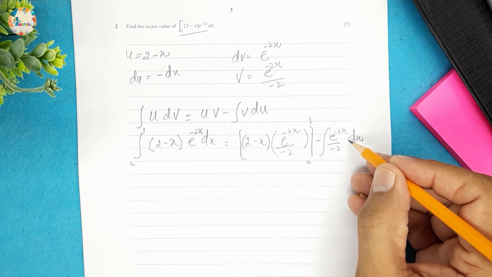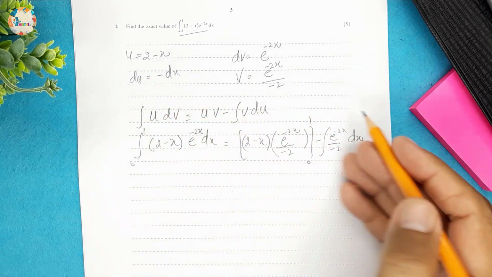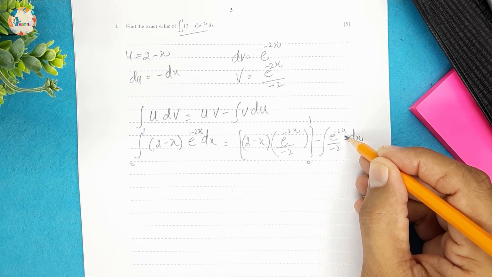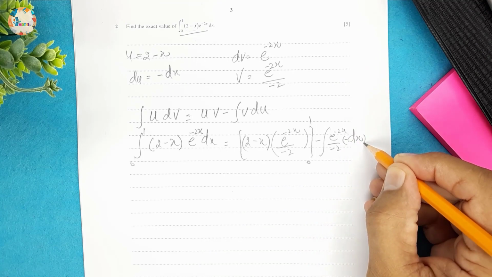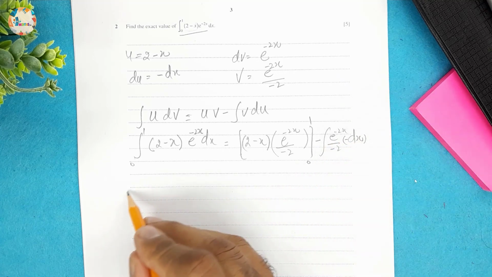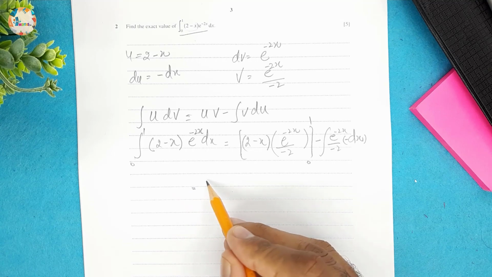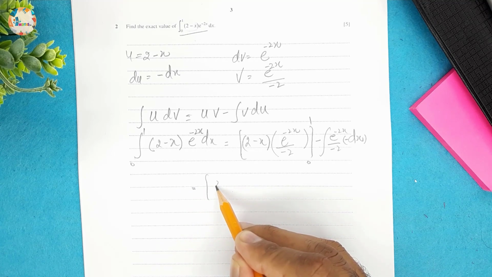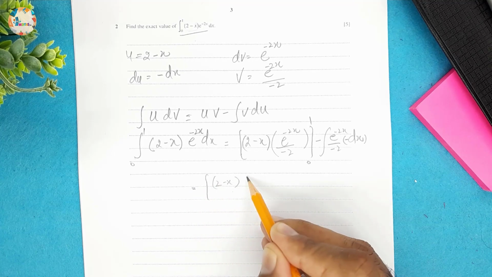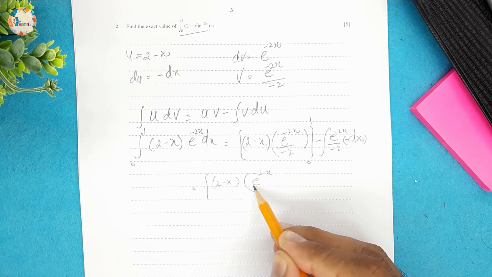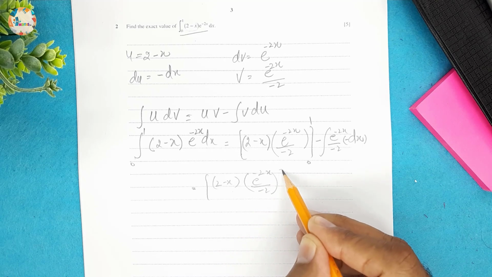So this one will be minus dx, because du is equal to minus dx, so we'll be replacing here minus, and this minus will be changing the sign, so we can write this one basically as the integral of 2 minus x into the same thing I'm copying, e raised to the power minus 2x over minus 2, from 0 to 1.